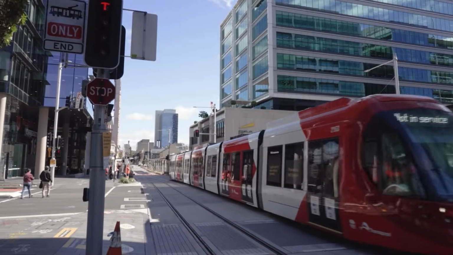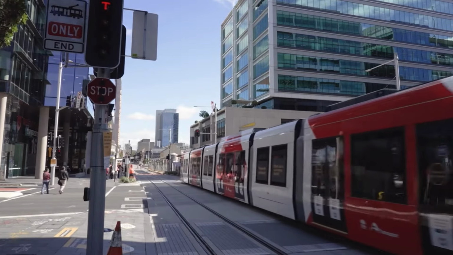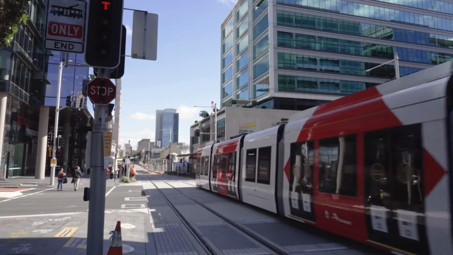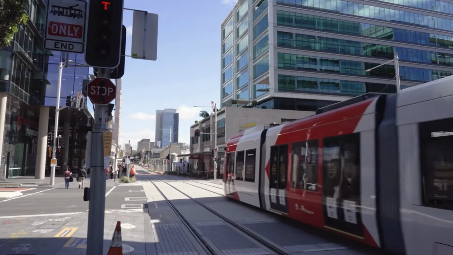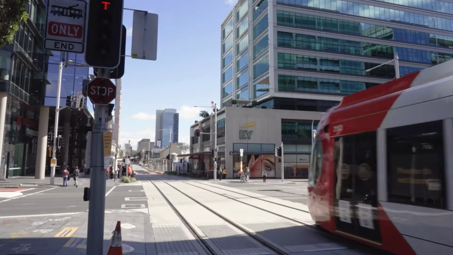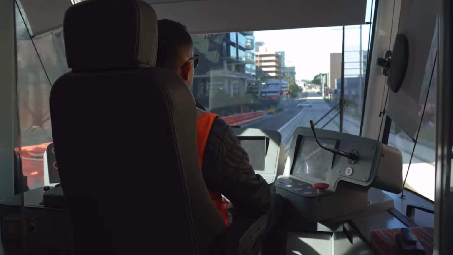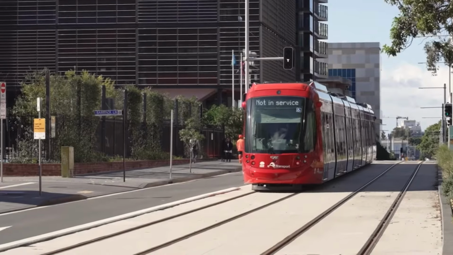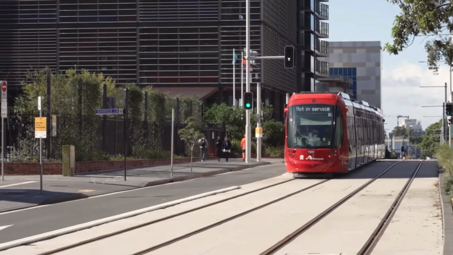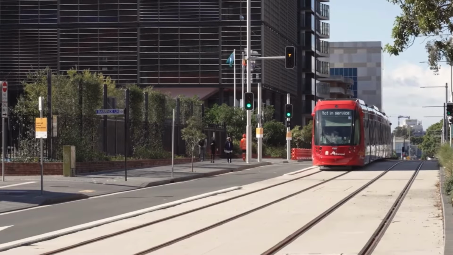Now, a lot of you will probably be wondering what the cost would be of this new L5 Eastern Suburbs line. From recent research, the Parramatta Light Rail Stage 1 cost $2.6 billion. So I'm going to go in the middle and say about $2.5 to $3.5 billion. So pretty much around $3 billion is the expected cost for the L5 Eastern Suburbs line project.